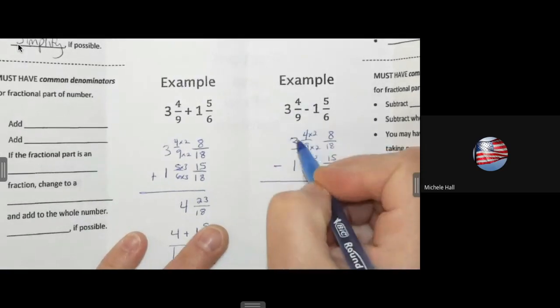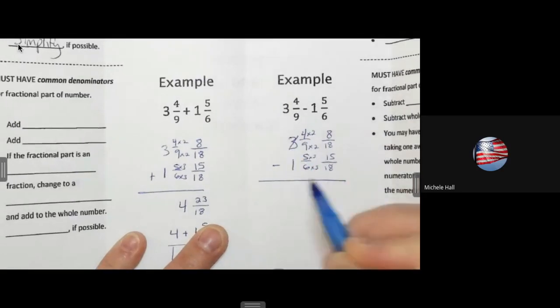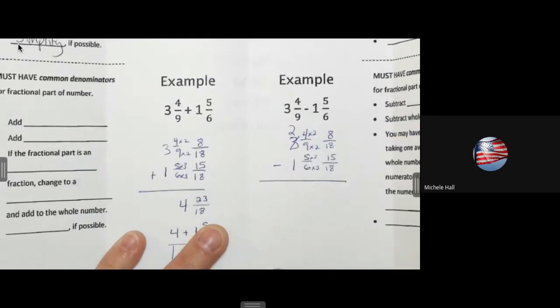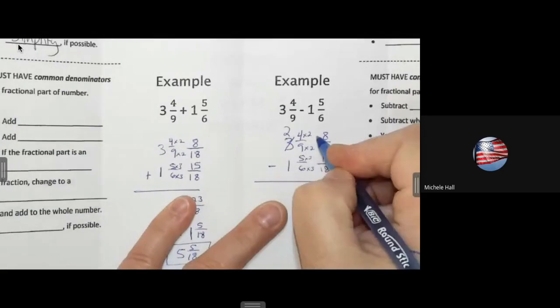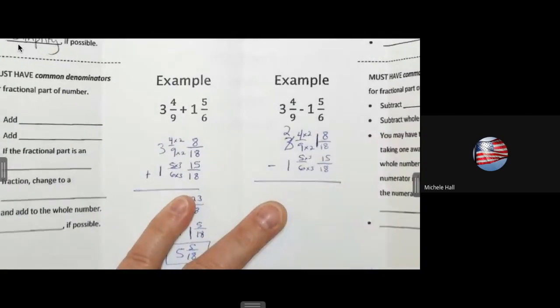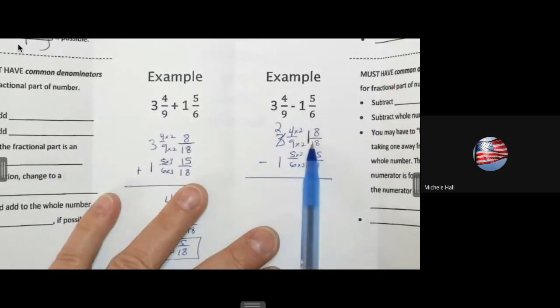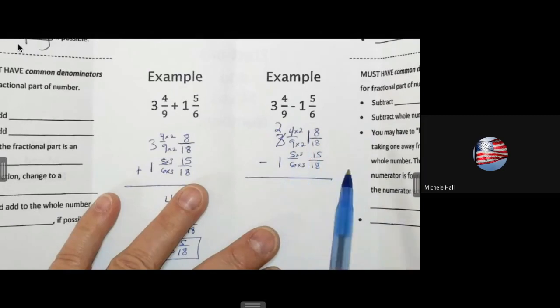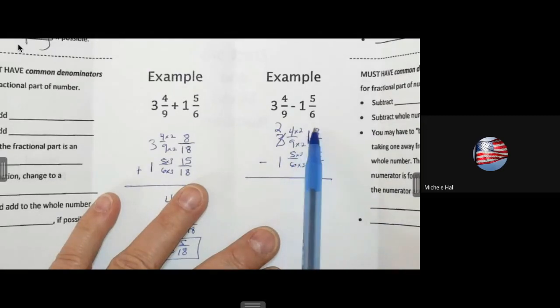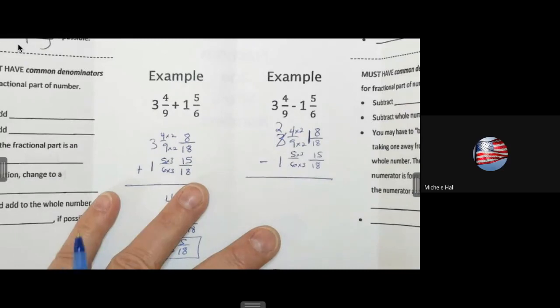So I'm going to borrow how much from the 3? Just 1, so that leaves a 2 there. What do I do with the 1? I'm going to put it in front of this number, and then I'm just going to change that to an improper fraction. I took the 1 and I put it with the fraction part. Now I'm going to change this to an improper fraction. You multiply and then add to change it to an improper fraction.